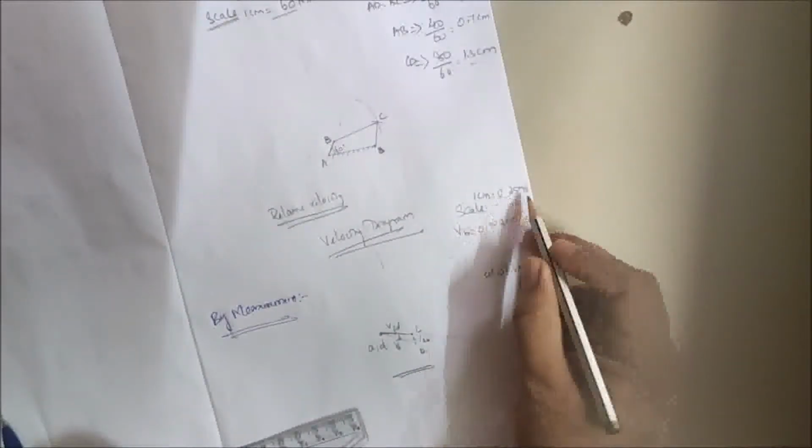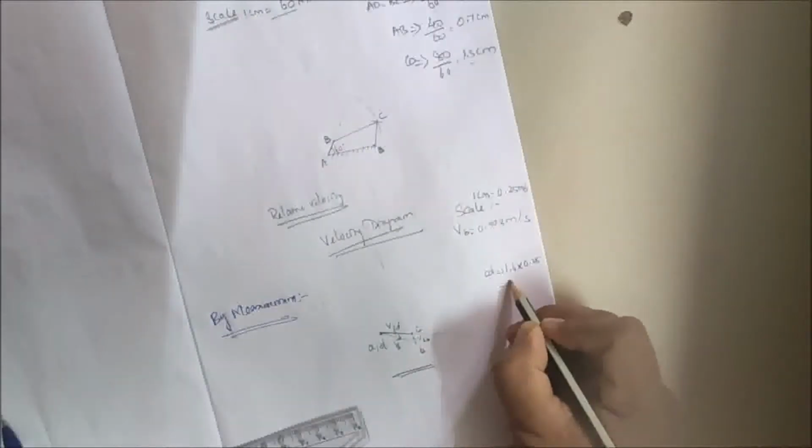So 1.6 into this scale 0.25. That value is 0.4.